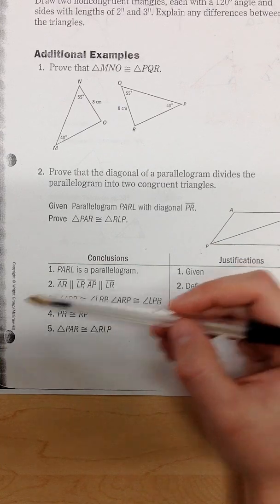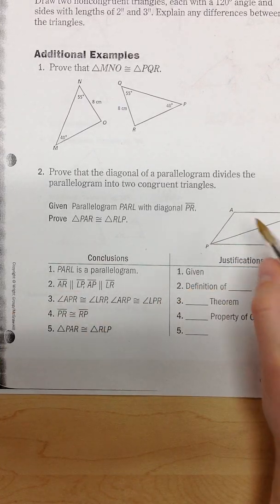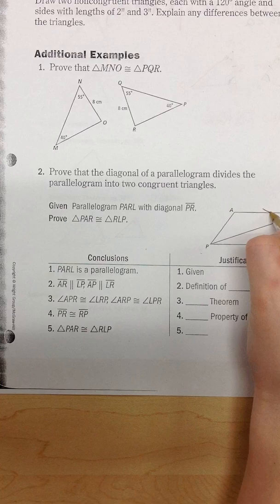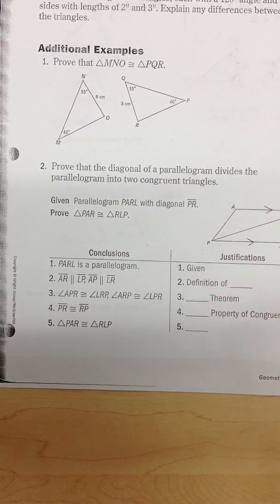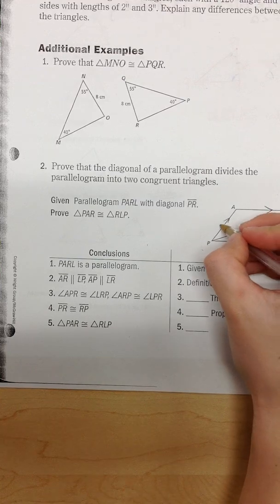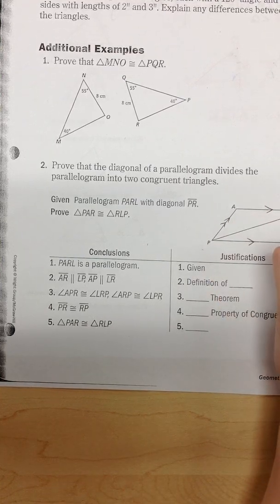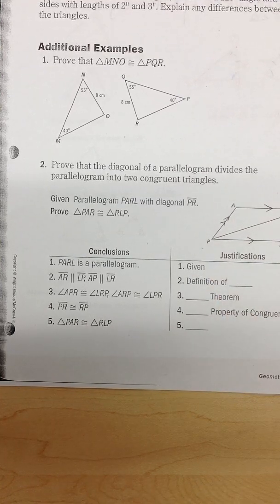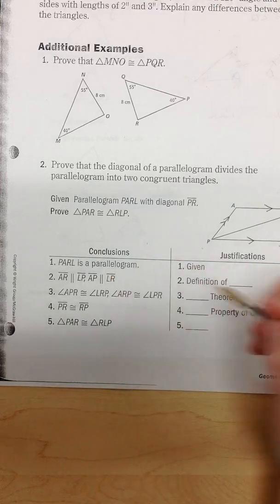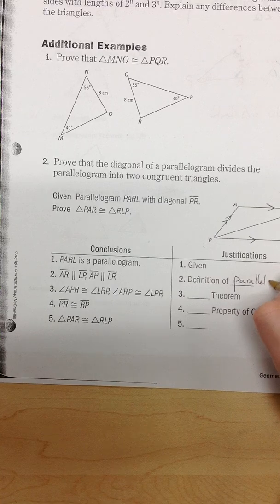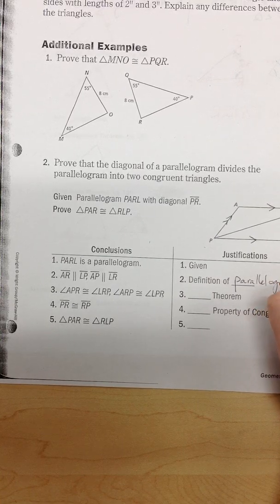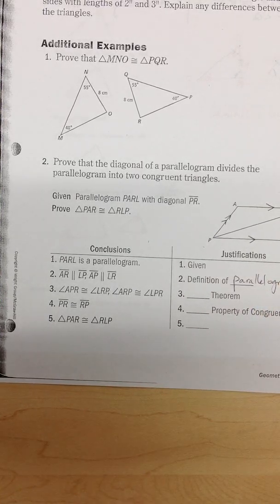And then it says, because it's a parallelogram, we've got AR, that side, is parallel to segment LP, and AP is parallel to LR. Okay, and we know that by definition of, well, we're talking about parallelograms, so definition of parallelogram. Because in that definition, it just says you've got two pairs of parallel sides.